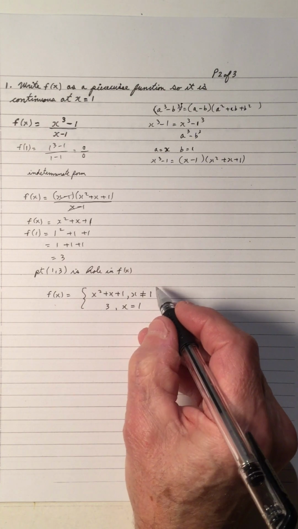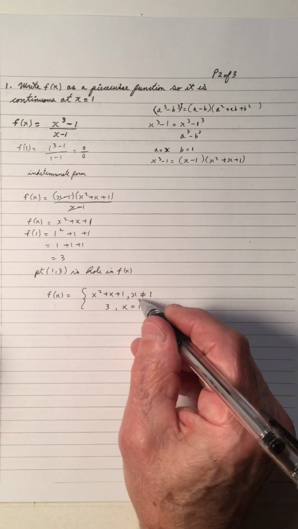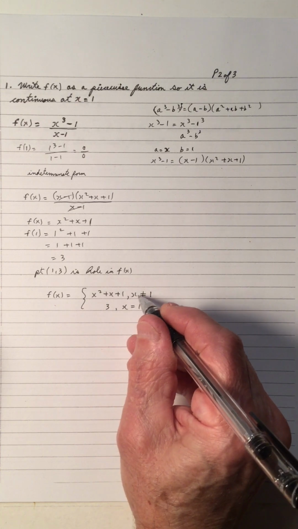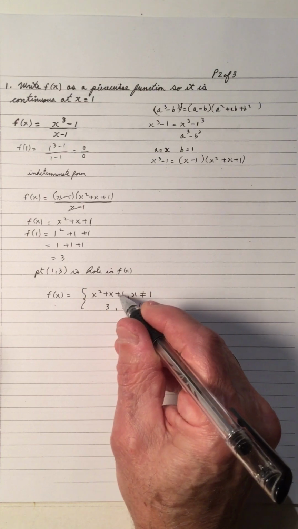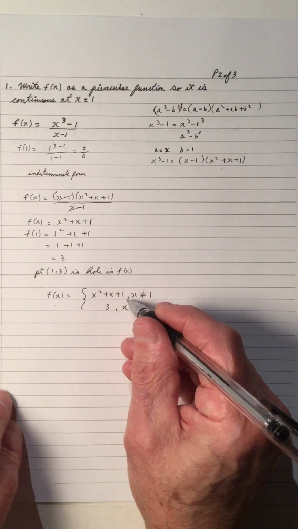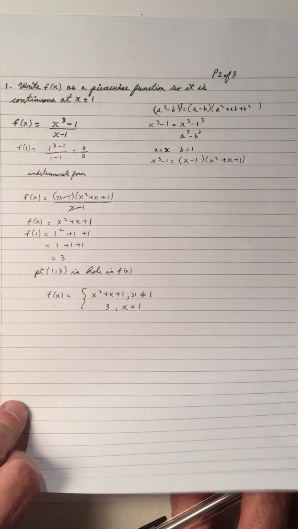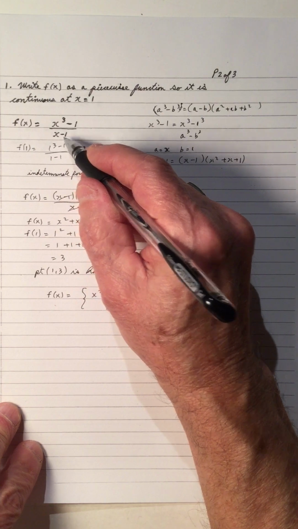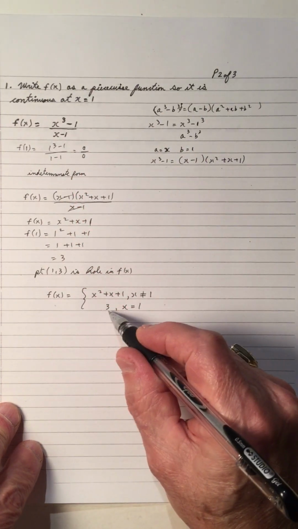Now we've created a continuous function at x equals 1, because it's defined as 3, and the right limit and the left limit are 3 also. It was a hole because we removed x minus 1, but when we write it as a piecewise function and let x equal 1, the hole is filled in.